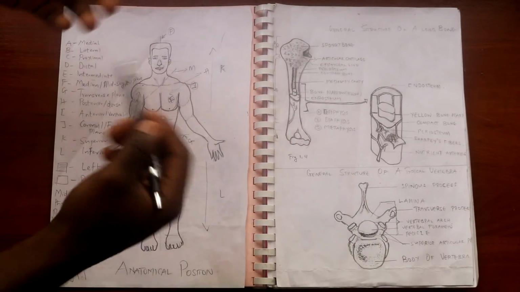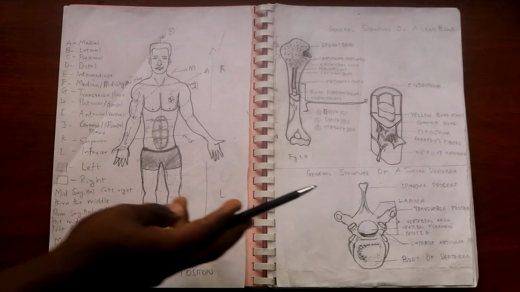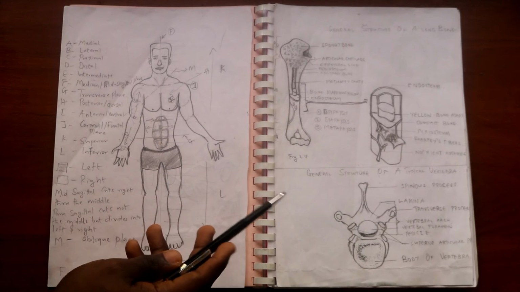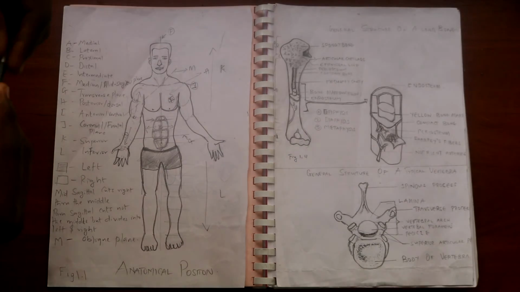Now we will be looking at the general structure of a typical vertebra, and we are going to be doing that in the next video.